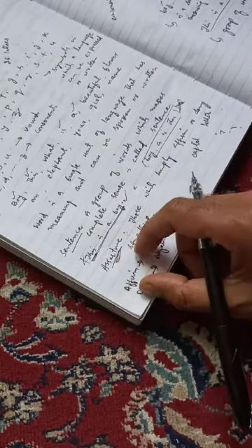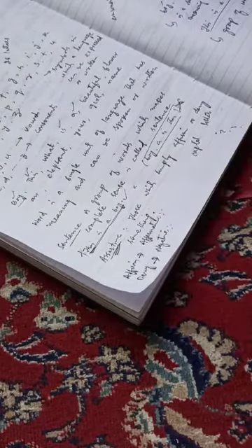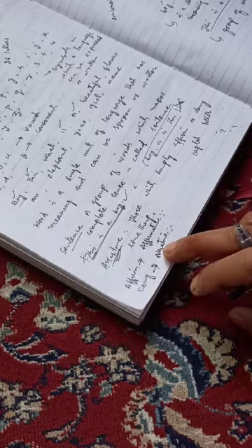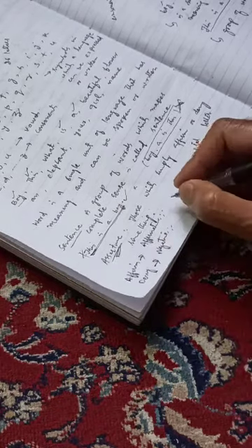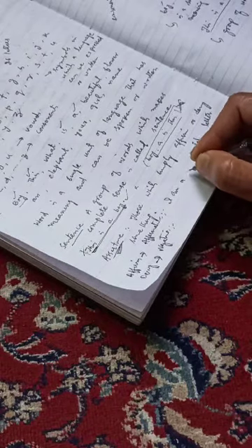These assertive sentences are of 2 types. First is the affirmative sentence, second is the negative sentence. Affirmative sentences are those which affirm something and negative sentences are those which deny something. For example, I am a teacher.